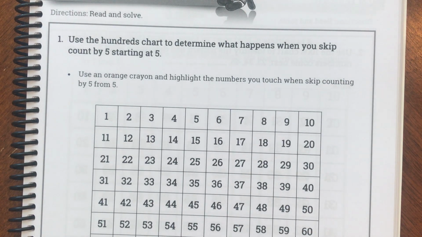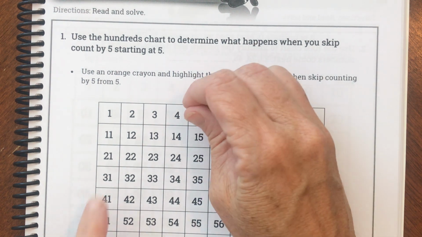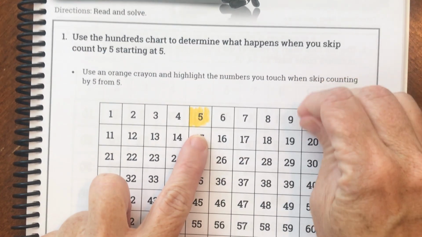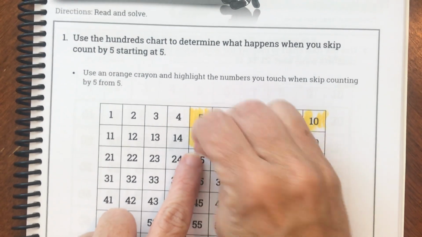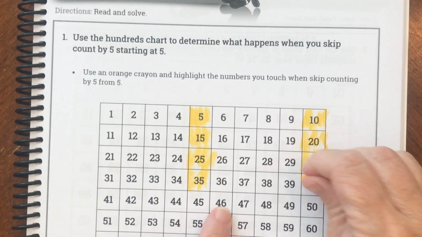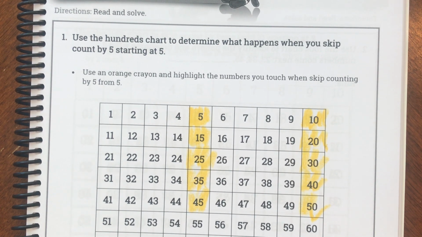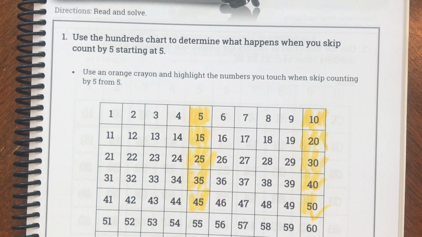So the first one we are doing is on page 222. And it says, use the hundreds chart to determine what happens when you skip count by 5s starting at 5. Okay, so if we skip count by 5 starting at 5. So 5, 10, 15, 20, 25, 30, 35, 40, 45, 50. And we could keep going, but I think that's enough.